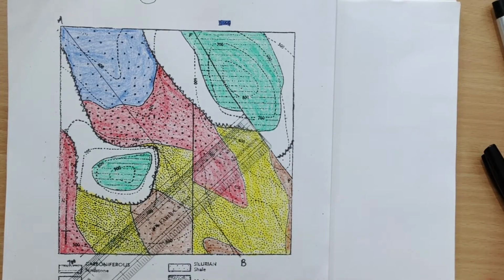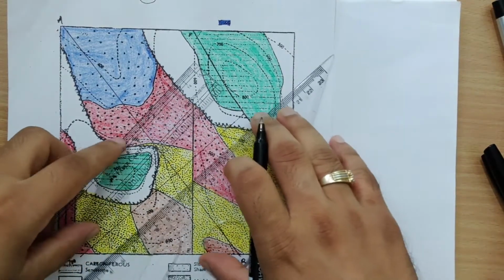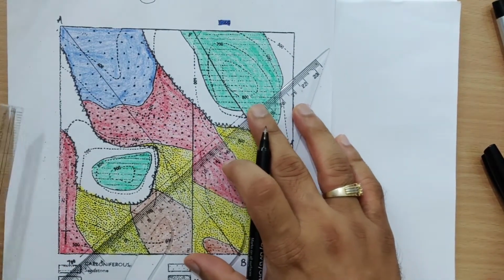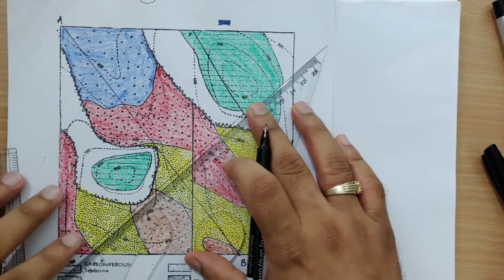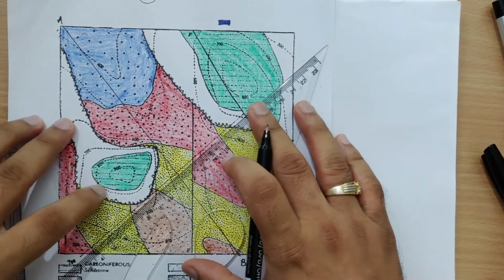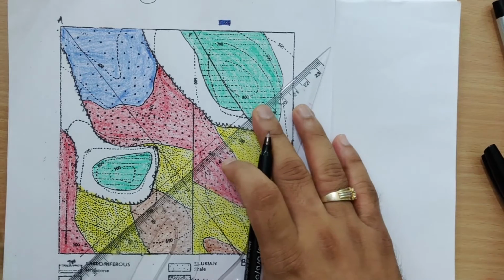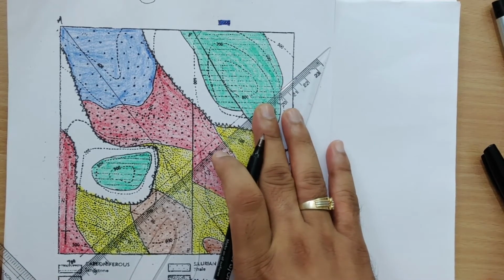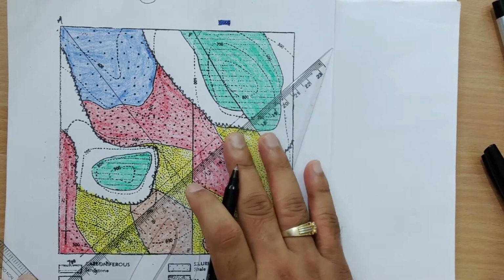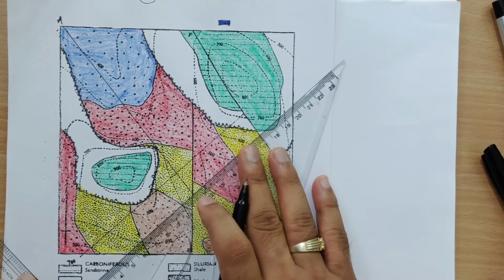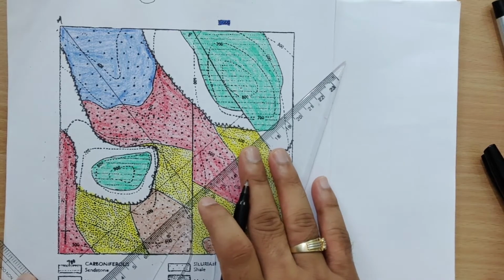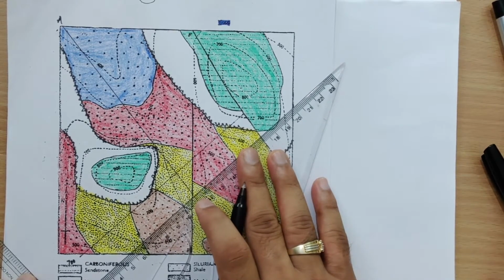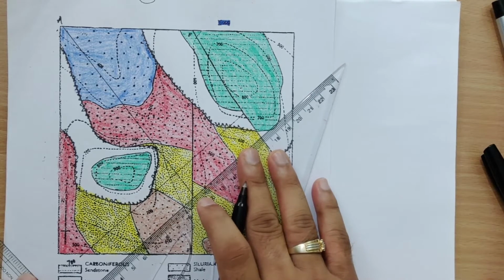So in order to draw that, what we need to do is we are going to take a protractor and see if the movement is parallel or not. So here is our trace.